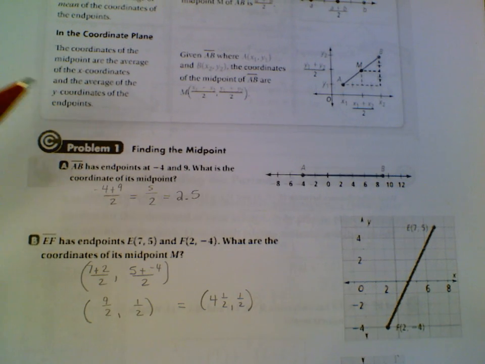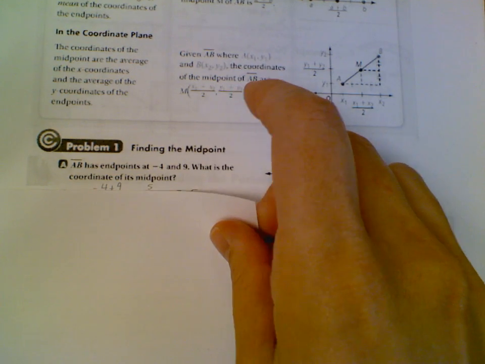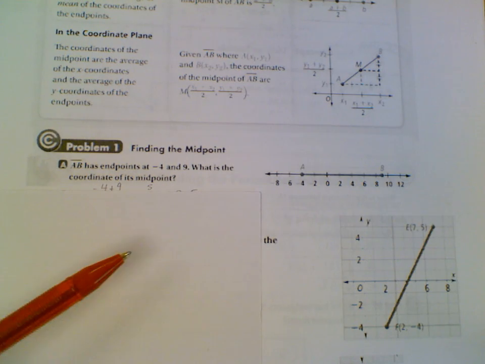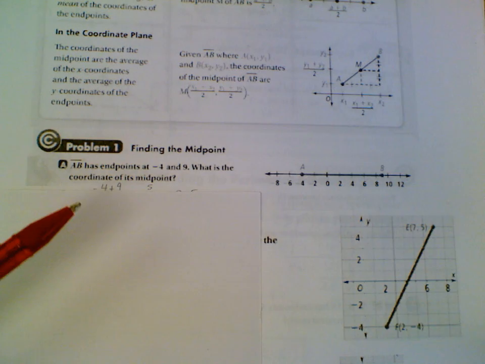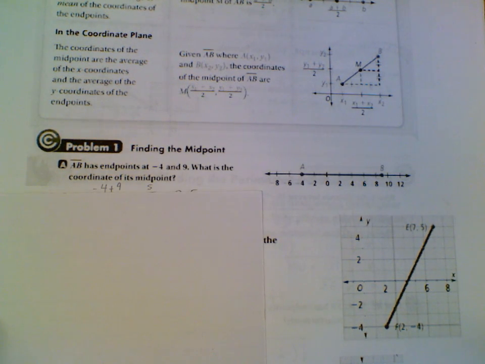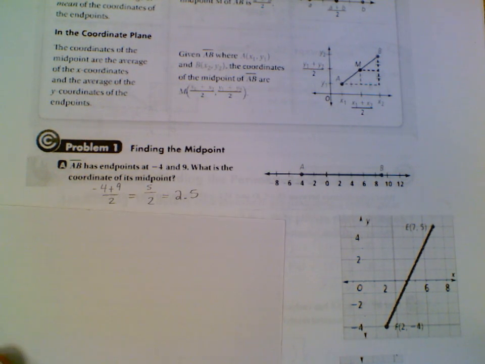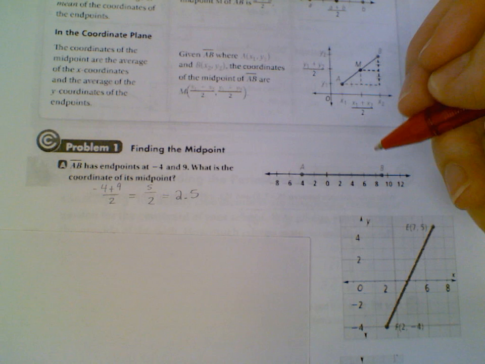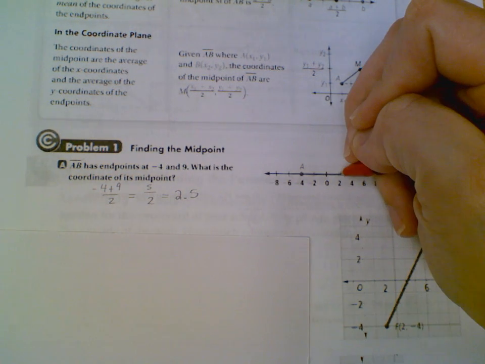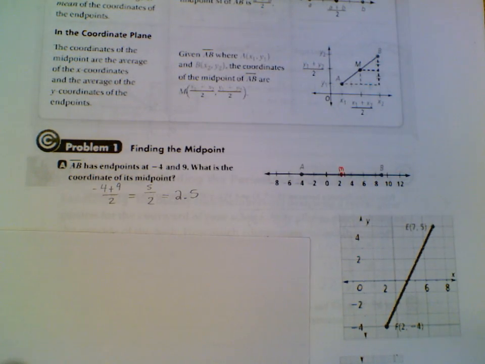Here's my first problem. I have AB has endpoints at -4 and +9. It wants me to find the midpoint. So remember, you're just finding the average. So I add -4 and 9 and divide it by 2. So -4 plus 9 is 5. Dividing it by 2 means my midpoint would be at 2.5. So if you were to look here, it makes sense that here would be my midpoint.